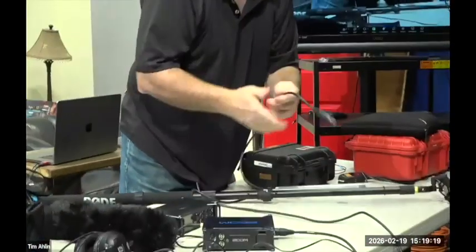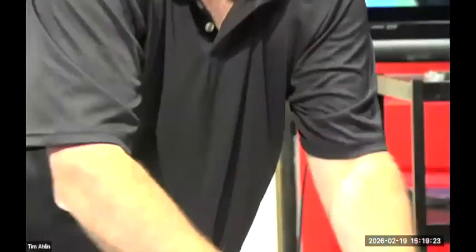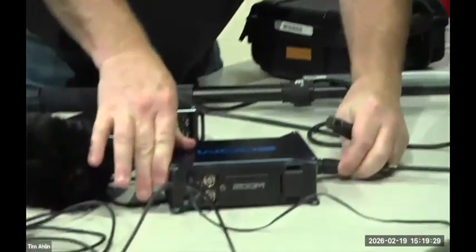So that's the female end, and then the male end. This is the female end, and that's the male end. The male end goes into the recorder, and the female goes into the microphone.